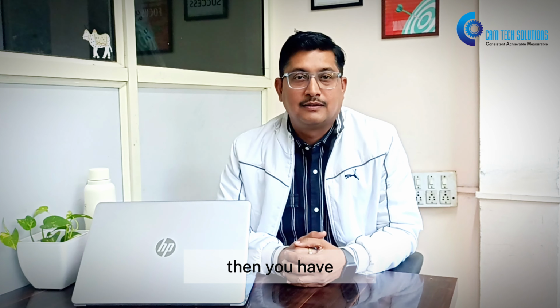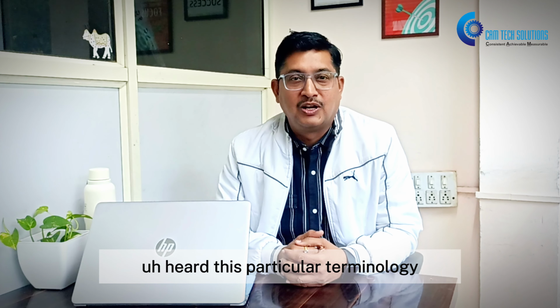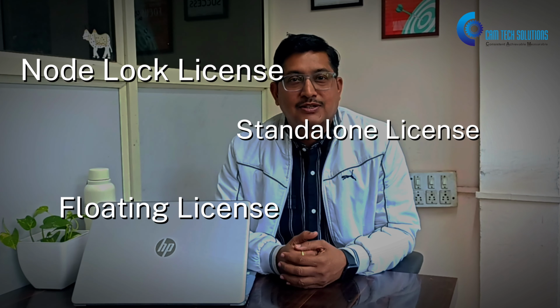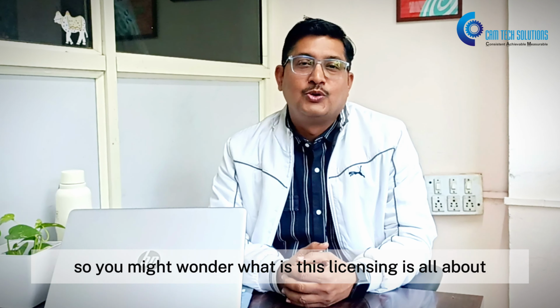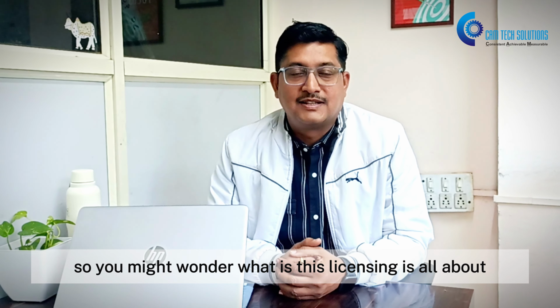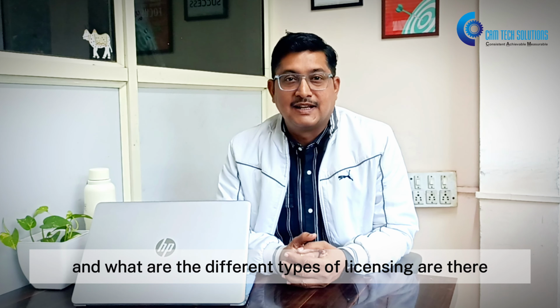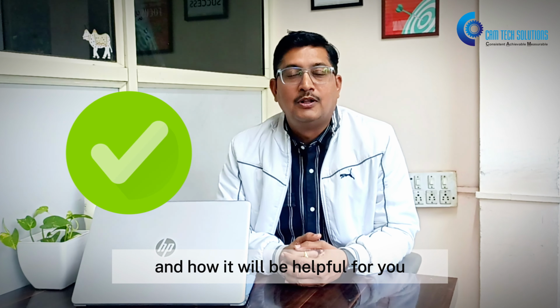Hello friends, if you are using various software, then you may have heard this particular terminology called licensing. Node lock license, floating license, standalone license, network license. So you might wonder what this licensing is all about, what the different types of licensing are, and how it will be helpful for you.